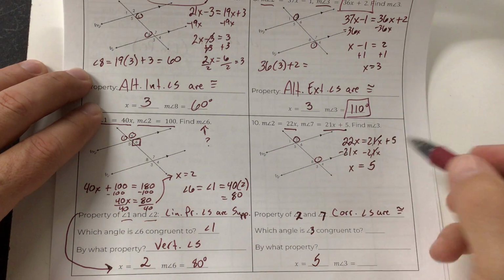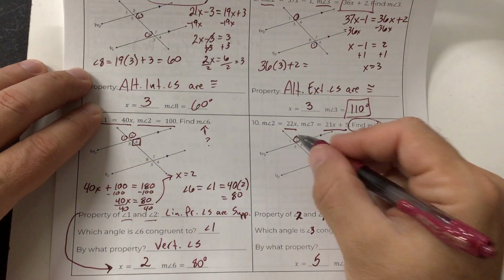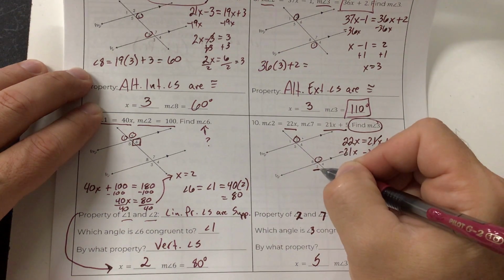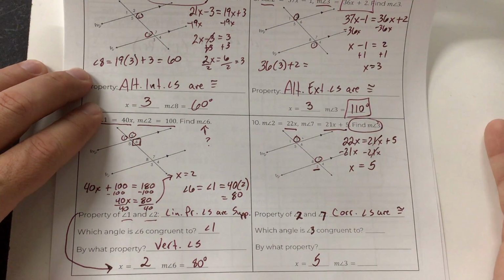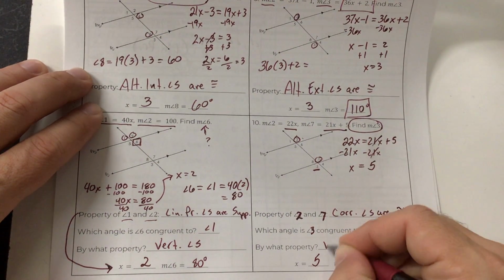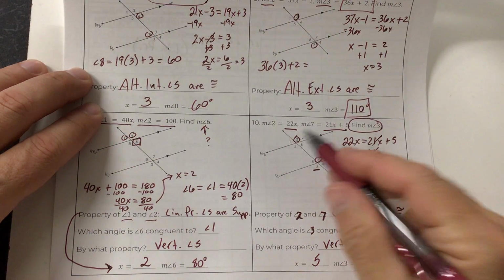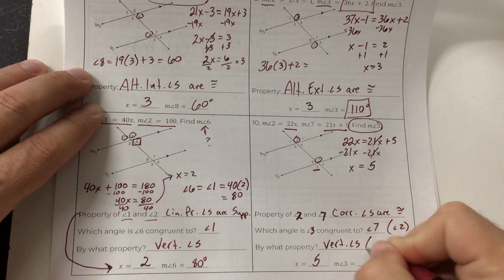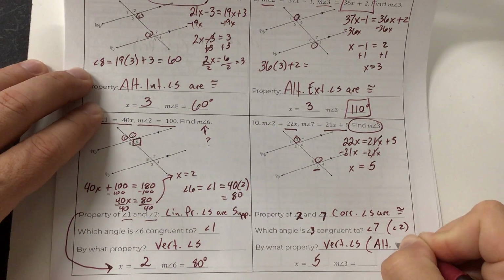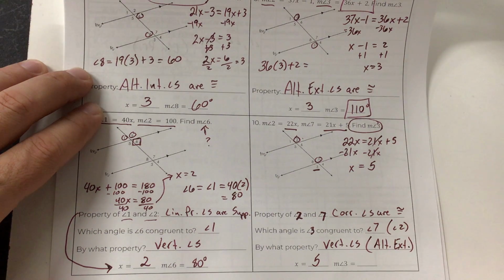Now we want to answer these questions because it asks about the measure of angle 3. Which of these two angles is directly equal to angle 3? This one's kind of a trick question because both of them are. Okay, I could say angle 3 and angle 7 are congruent because they are vertical angles. Okay, or I could say angle 3 and angle 2 are congruent because they are alternate exterior angles. Okay, so either one's going to be fine.